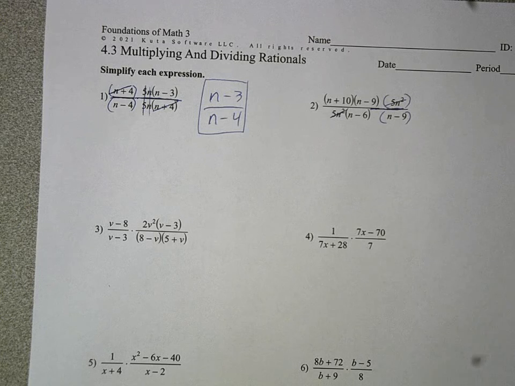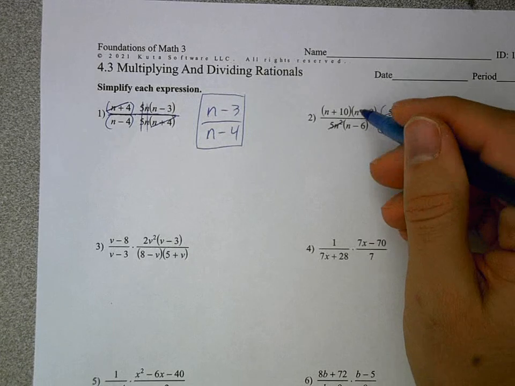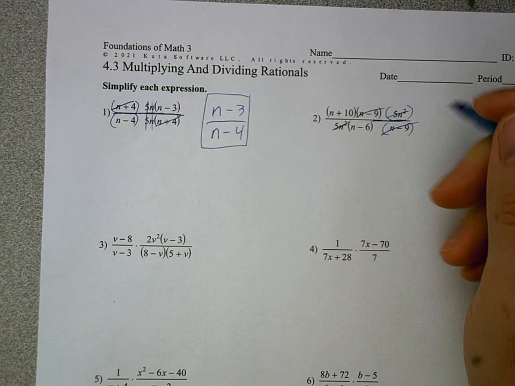So now, anything else? Paramjot, do you see any other identical twins that we can reduce? Sorry, a little louder. The n minus 9 is correct. n minus 9, here and here.